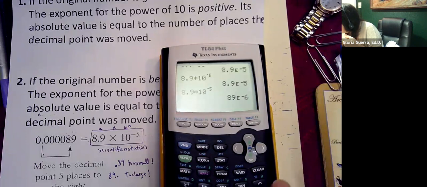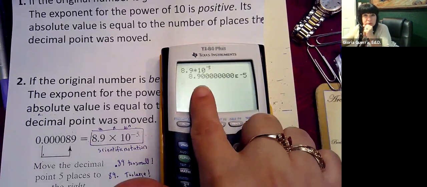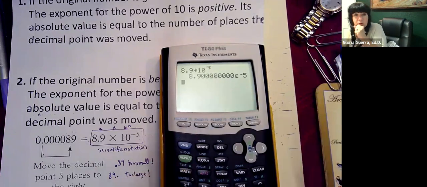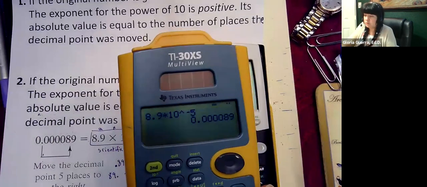Let's see. 8.9 times 10 raised to the negative fifth power. Nope. What that does is that puts all these there. Okay, that's fine. I was just trying to show something like this on the calculator, but that's okay.